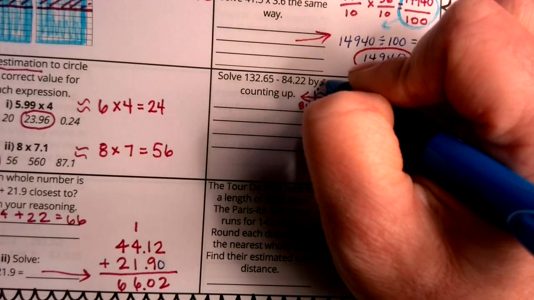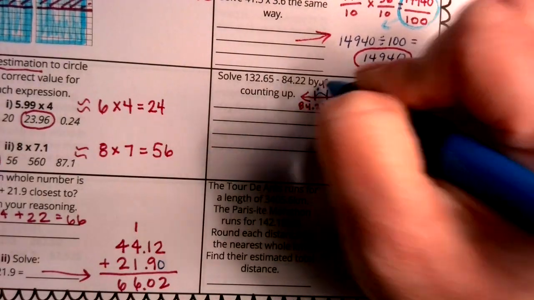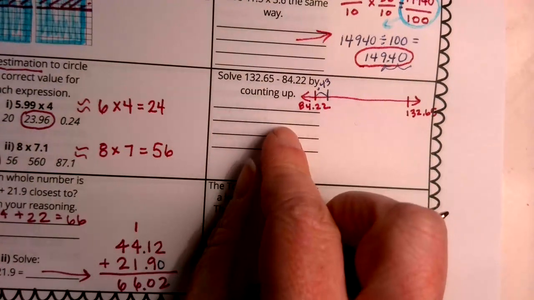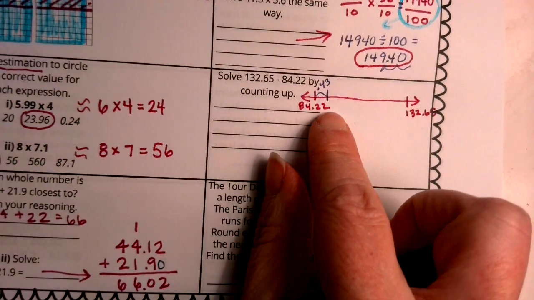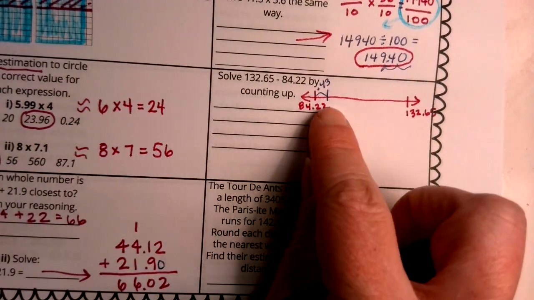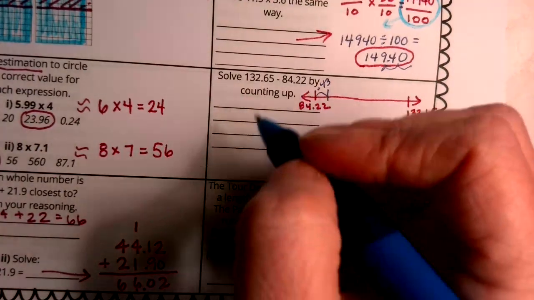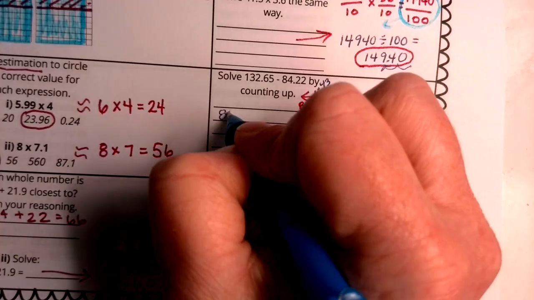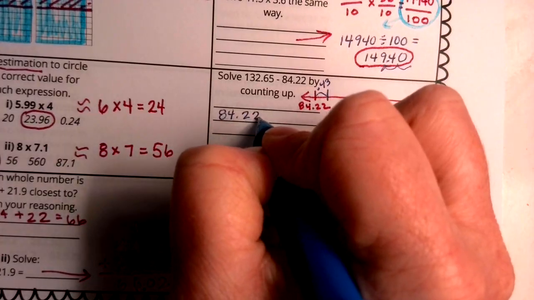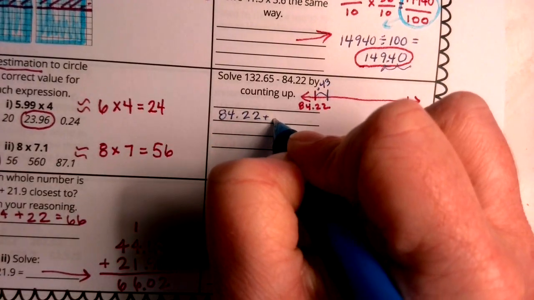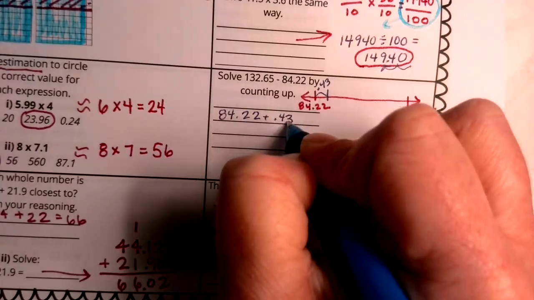If I jump 43 hundredths, see 43 hundredths, this hundredth is going to become a 5. This 2 tenths is going to become a 6 tenths. And notice in my very first step, what I did is I started with 84 and 22 hundredths. I actually added 43 hundredths.